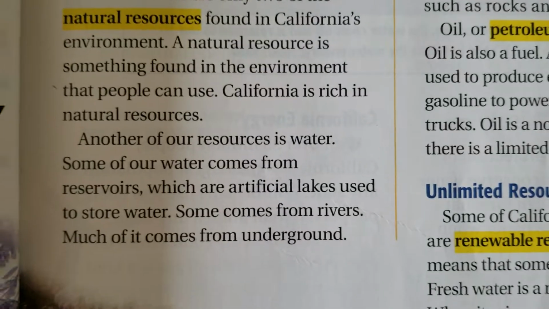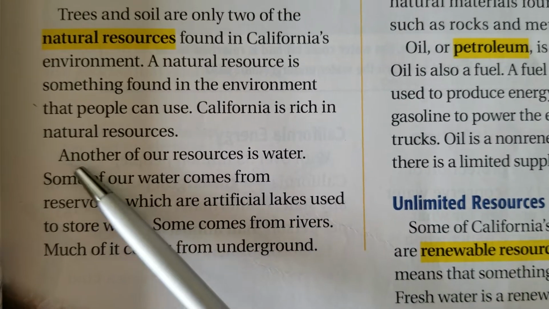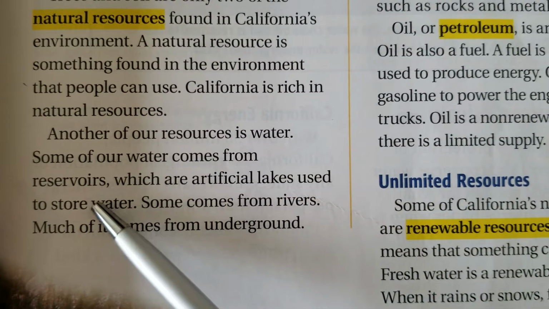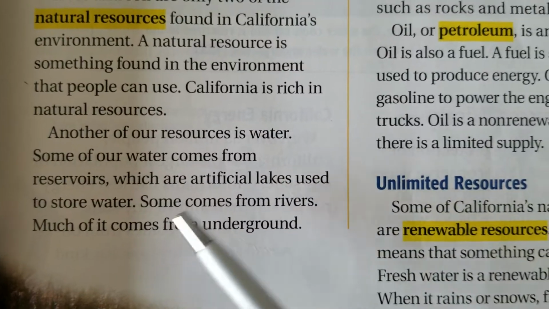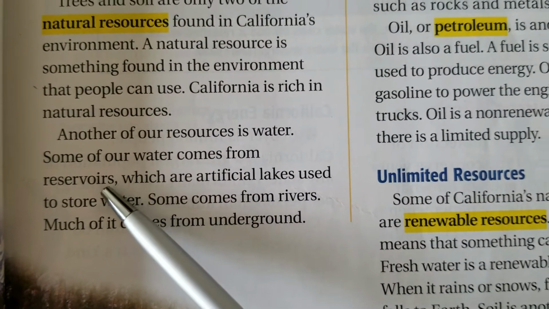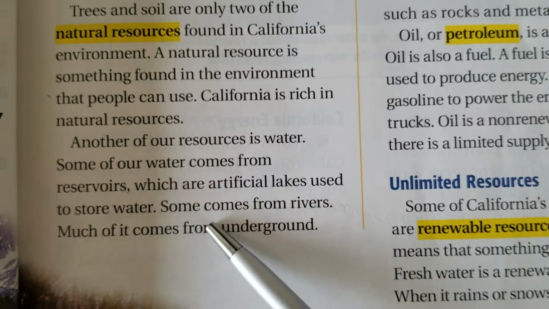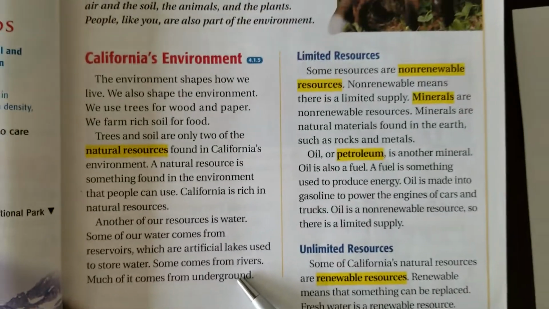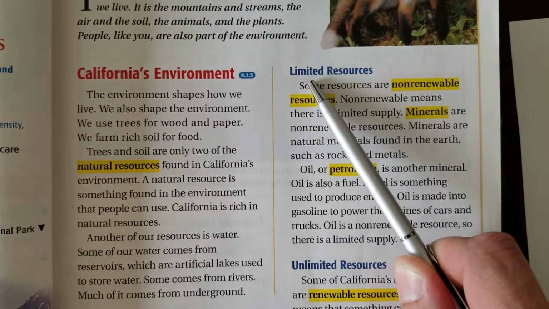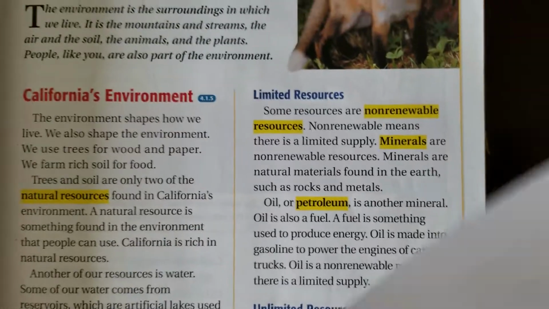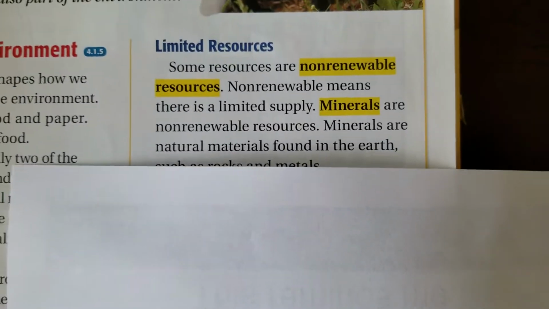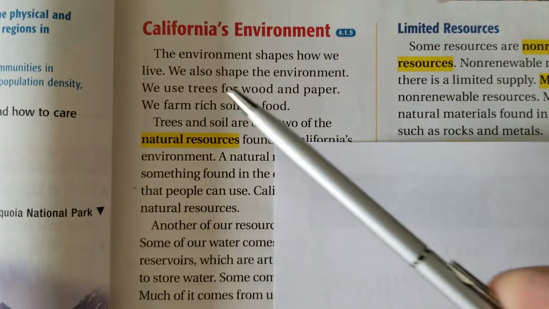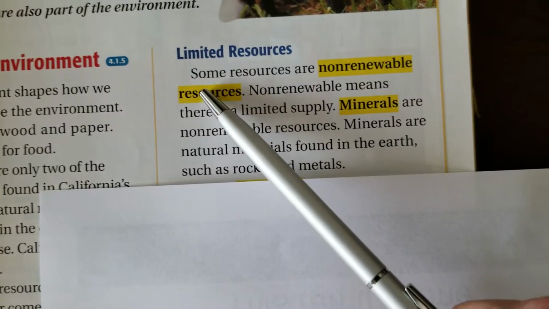Paragraph 3. Another one of our resources is water. Some of our water comes from reservoirs, which are artificial lakes used to store water. So that's a definition of reservoirs. Notice how they put the comma there. Some comes from rivers. Much of it comes from underground. Moving on. Next topic, limited resources. Again, so you don't feel overwhelmed, just take it one paragraph at a time. You can see that it indents right there. So this would be paragraph 1, 2, 3, paragraph 4.